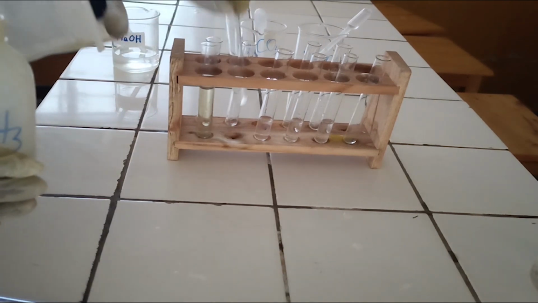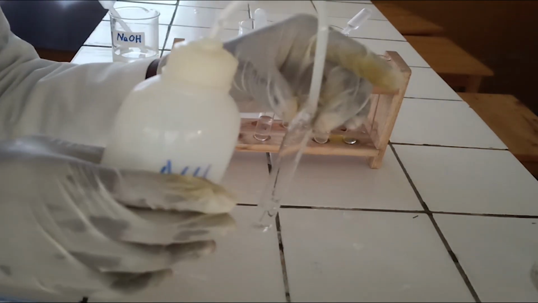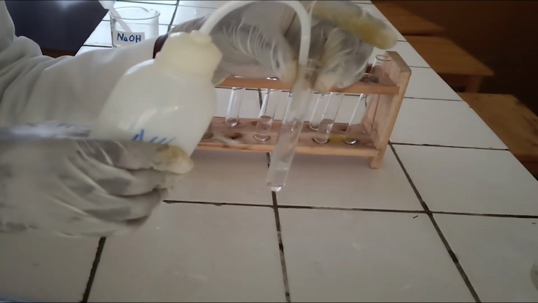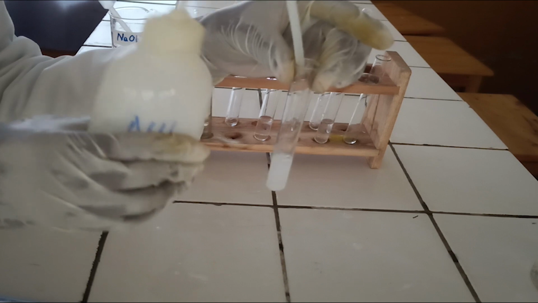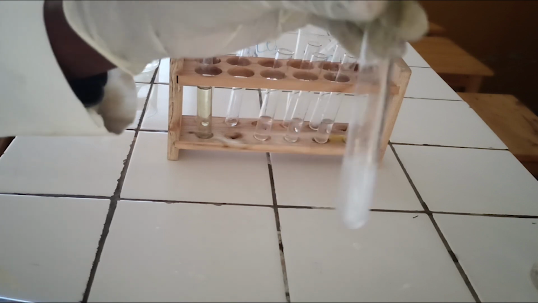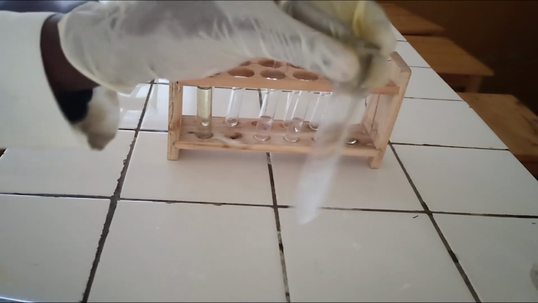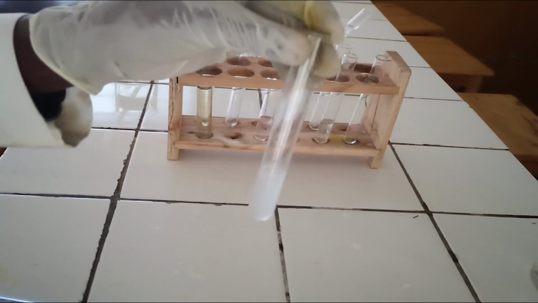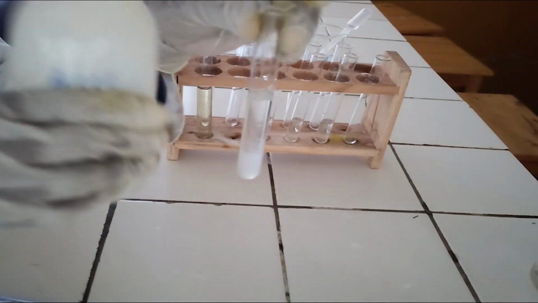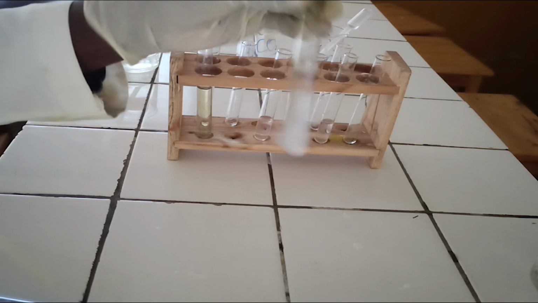To the second test tube, add ammonia solution dropwise until in excess. As you see, ammonia reacts with zinc ion to form white precipitate, which is soluble in excess of ammonia. Below, there is ionic equation for this reaction.